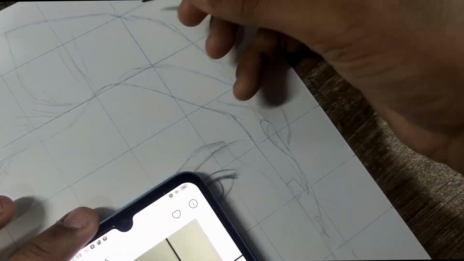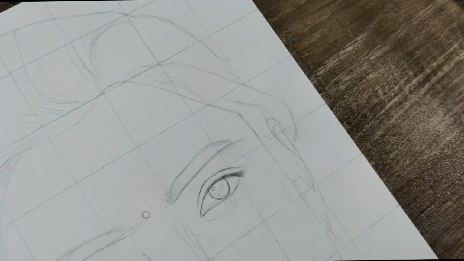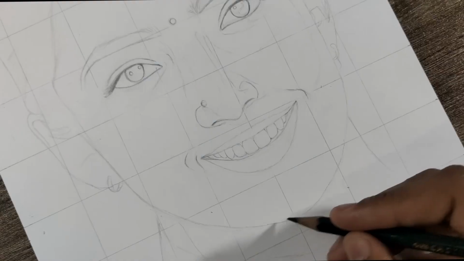The next part of this series will be a tutorial for shading the eyes. Stay tuned for that video. I'll be posting the next part very soon.